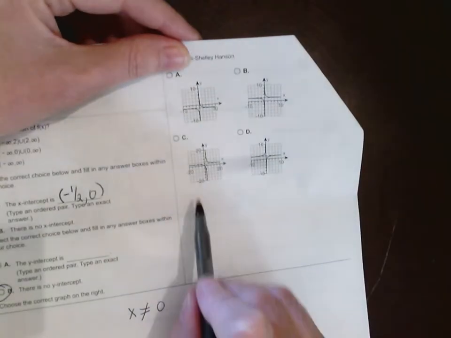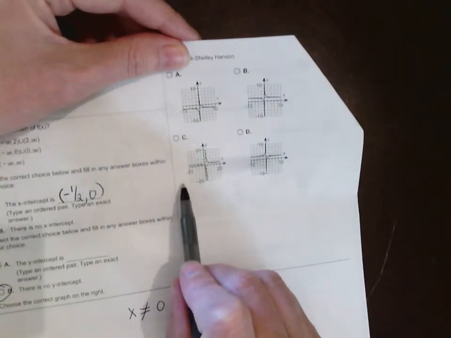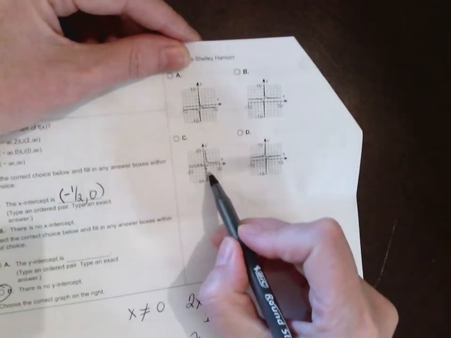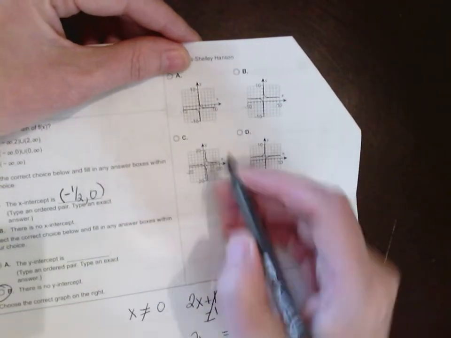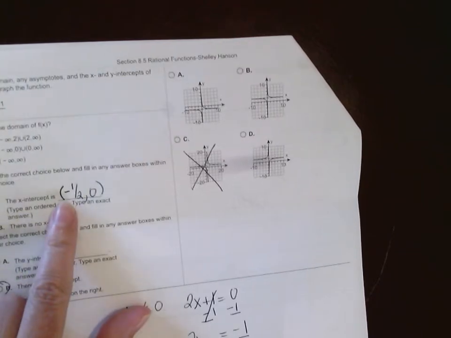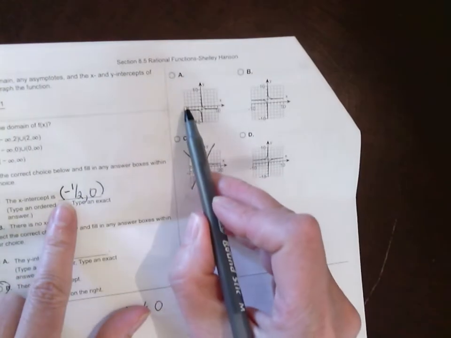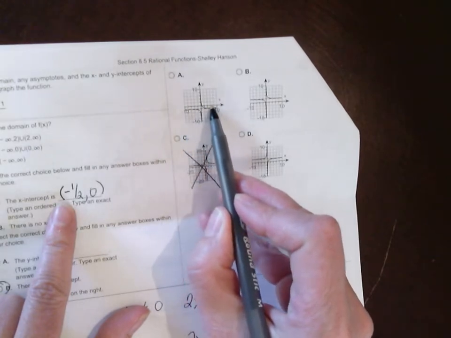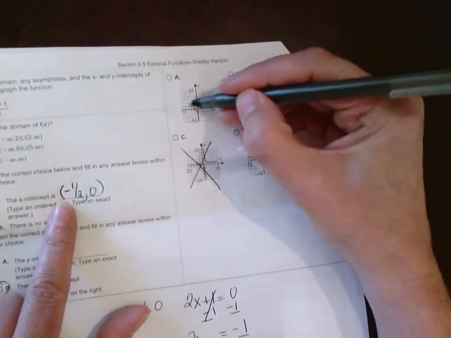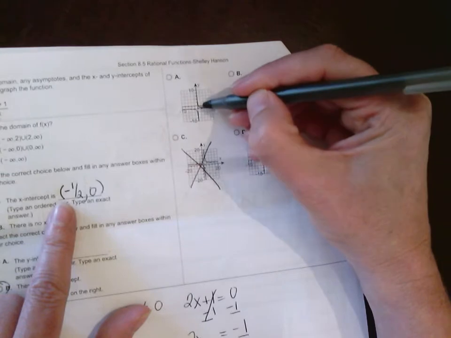So let's see. This one looks like it crosses the y-axis. And when you're on the computer, you're going to be able to blow these up, so you'll be able to see them bigger. But this one crosses through the y-axis here. So that's not C. Looks like none of the other graphs cross through the y-axis. Now, it does say it crosses through the x-axis at -1/2. Here's my x-axis. Look where it crosses through.